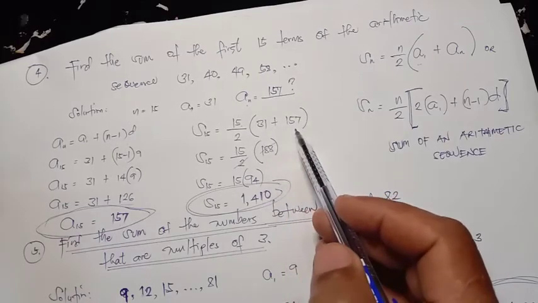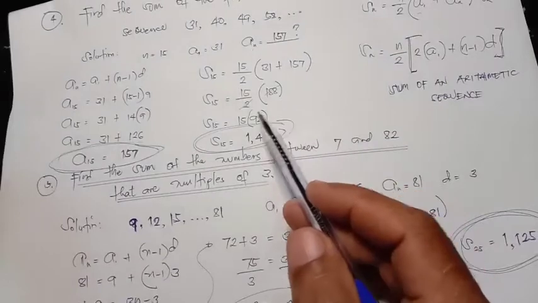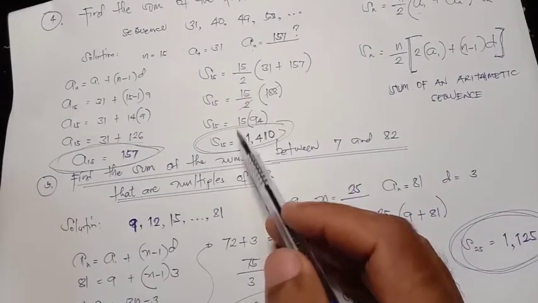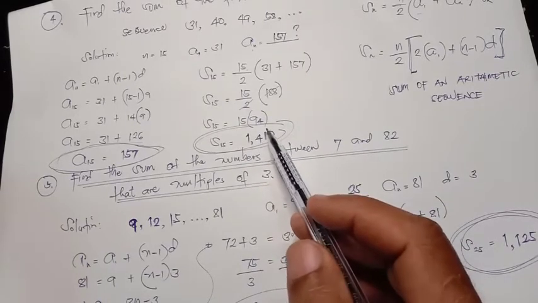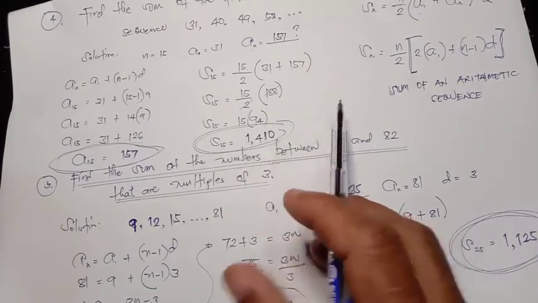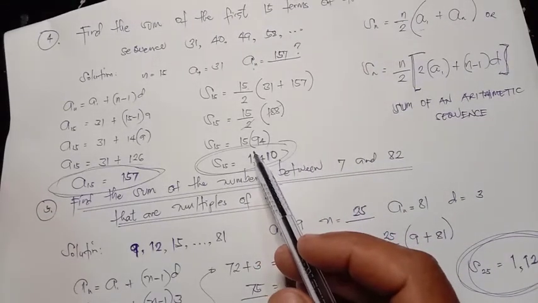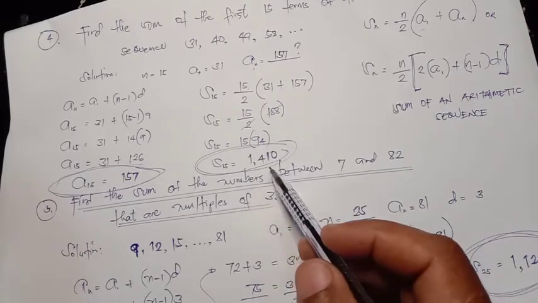Then, 31 plus 157 is 188. 188 divided by 2 is equals to 94. Then, 15 times 94 is equals to 1,410. So, the sum of the first 15 terms of the sequence 31, 40, 49, 58, and so on is 1,410.